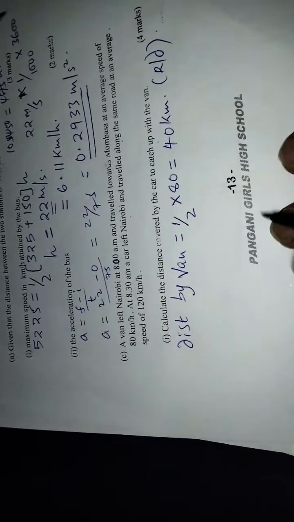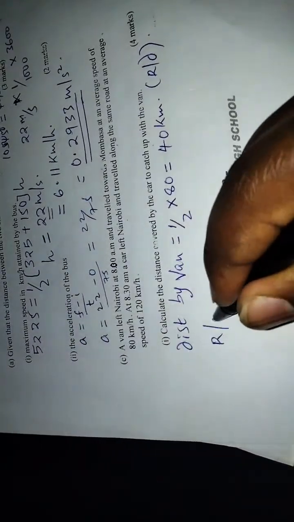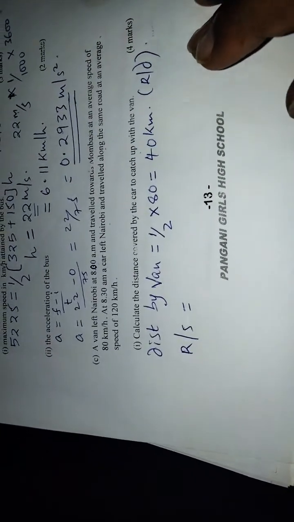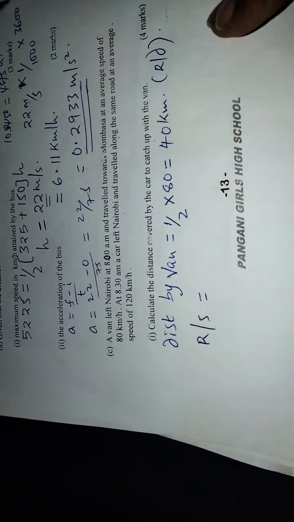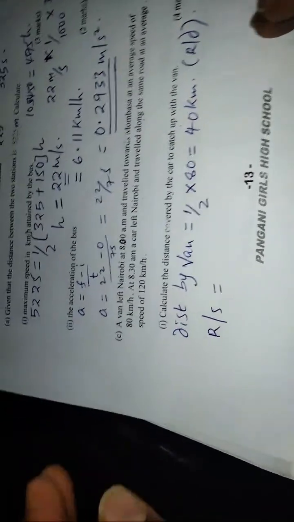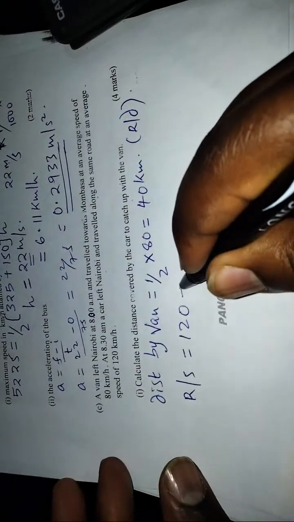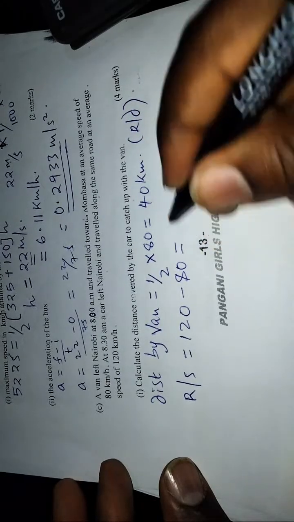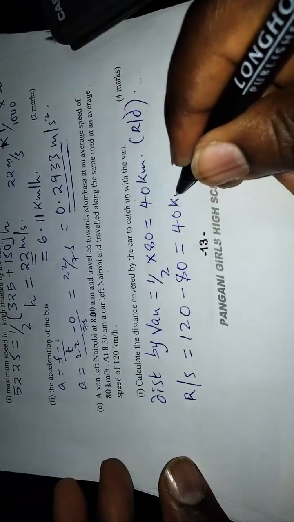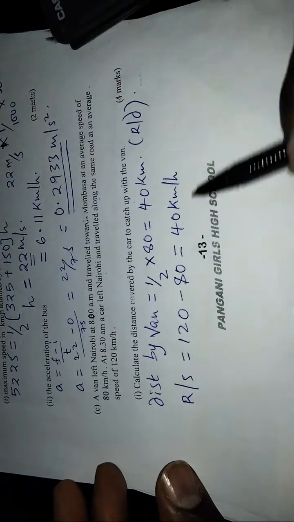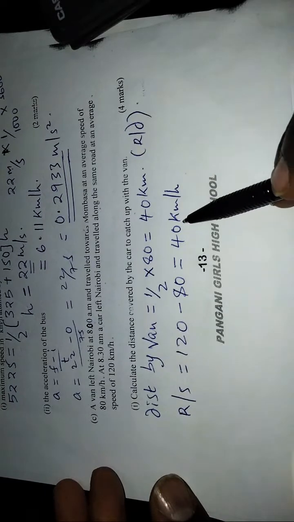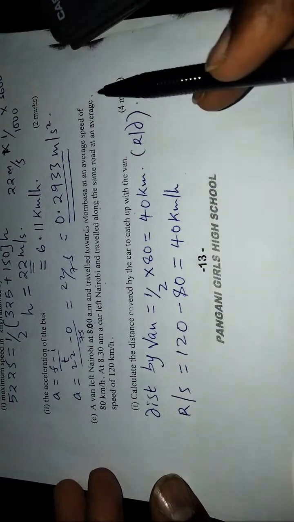We need to calculate what we call relative speed. And relative speed, when vehicles are following one another or going in the same direction, we take the difference between their respective speeds. So we need 120, the speed of the car, and 80, the speed of the van. This gives us 40 kilometers per hour. Relative speed, 40 kilometers per hour. Therefore, this is the speed at which the car is approaching the van.